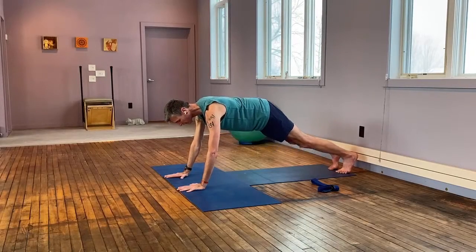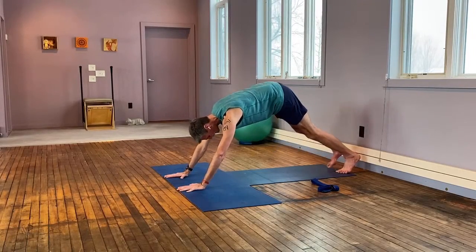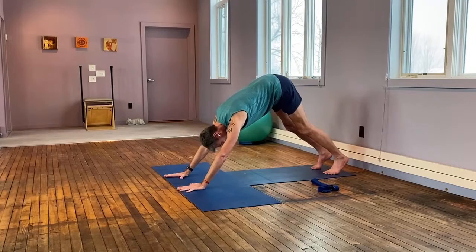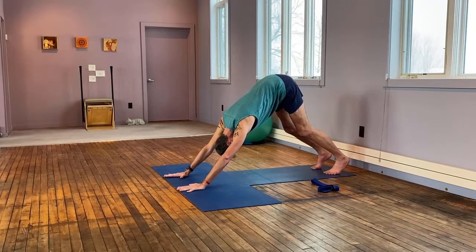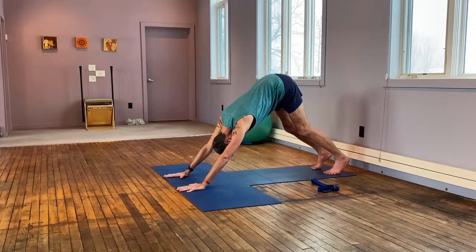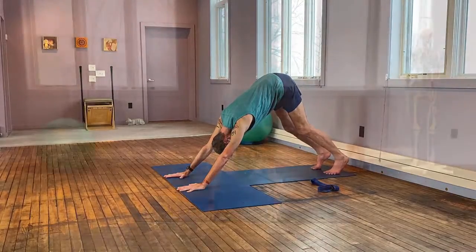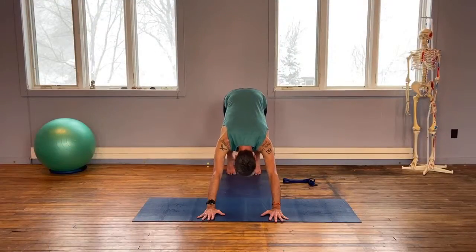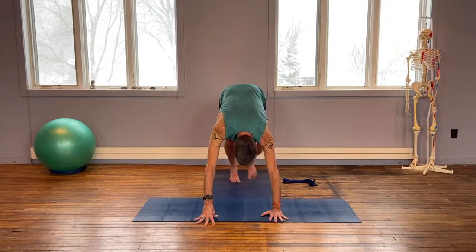And then pulling your thighs back to yoga pose, head down dog. And a few deep breaths here. And with the out breath, step your feet forward to gorilla.